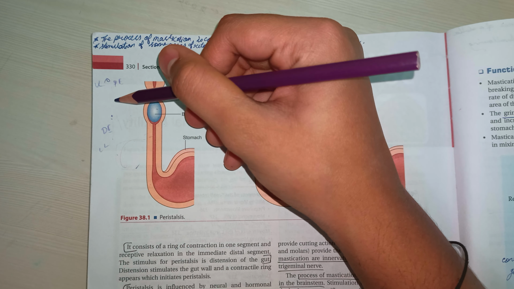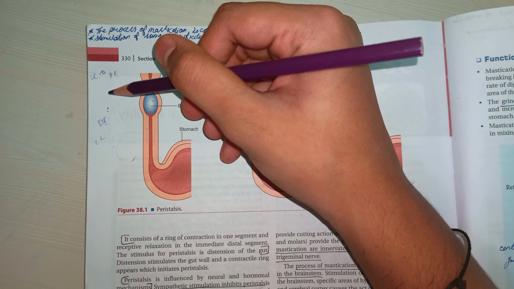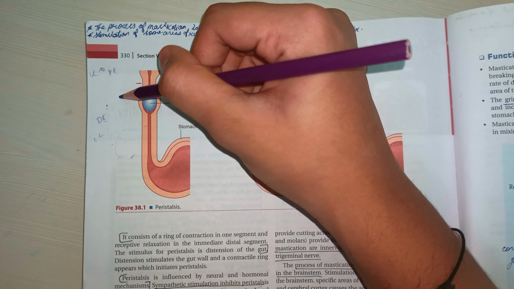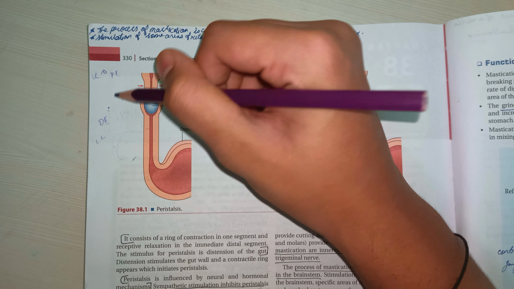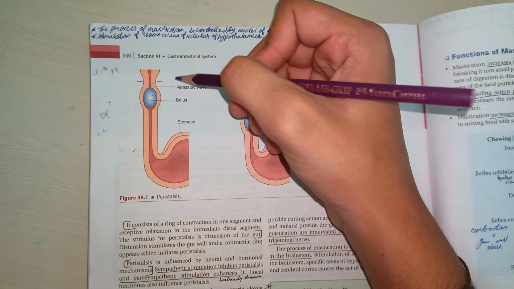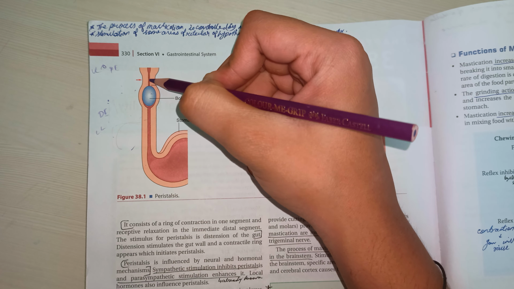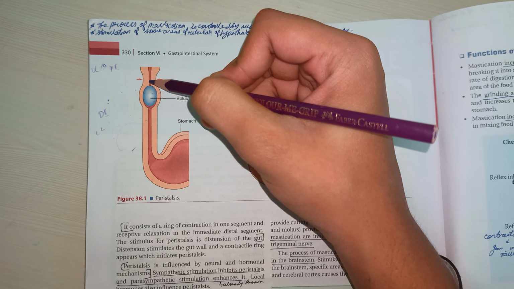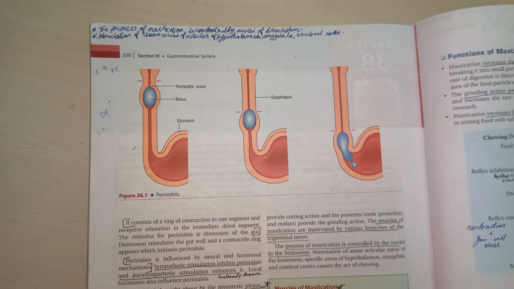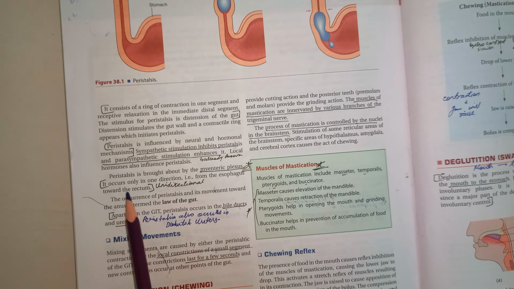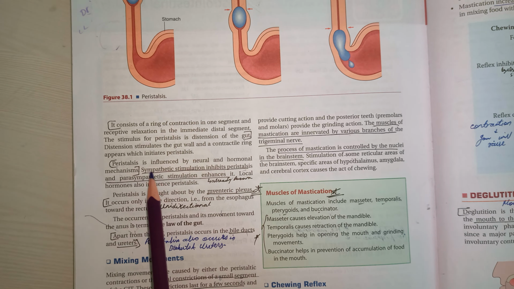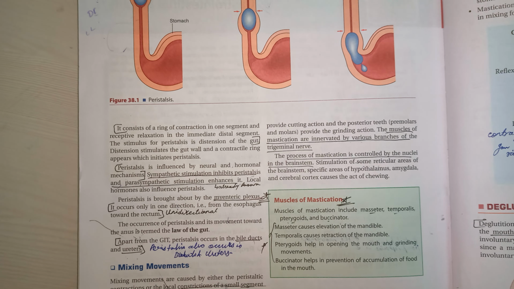Now what happens in peristalsis is that a ring of contractions arises. In this, neuronal and hormonal mechanisms are both involved. First of all, the bolus is pushed along by peristaltic waves, that are the rings of contraction, and peristalsis is brought about by the myenteric plexus. You also need to remember that. What we read here is that it occurs only in one direction, from the esophagus towards the rectum. Also, peristalsis is influenced by neural and hormonal mechanisms.